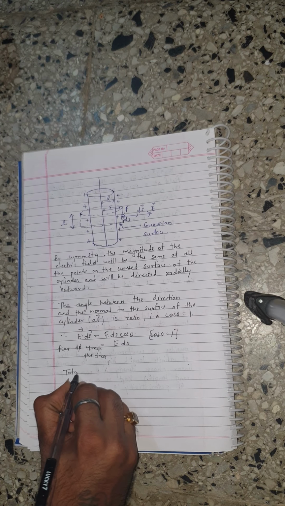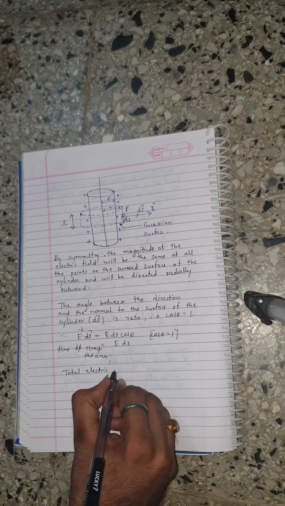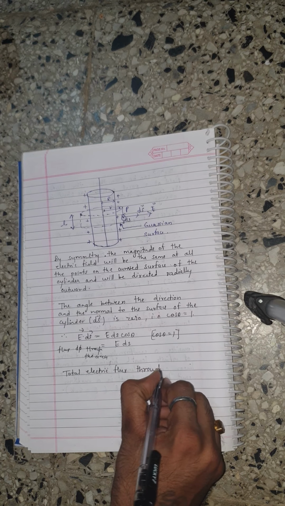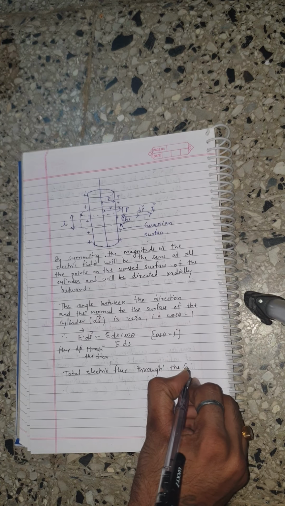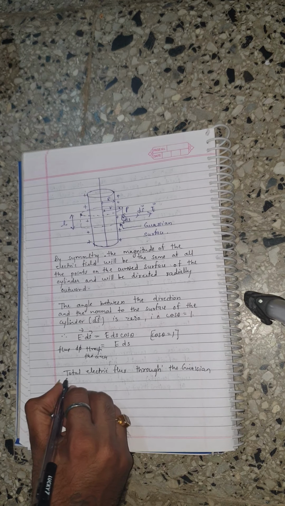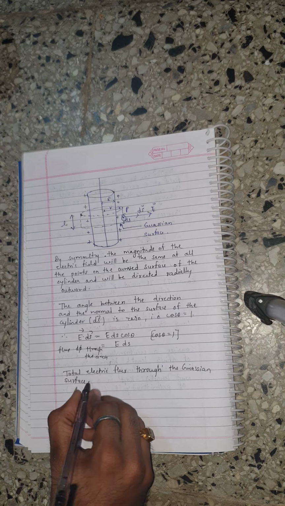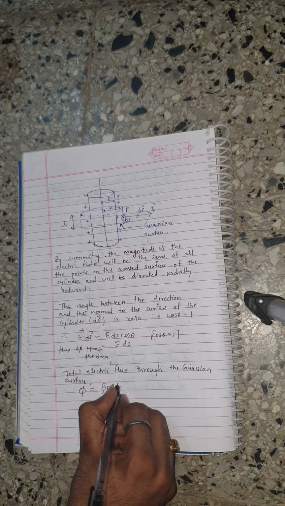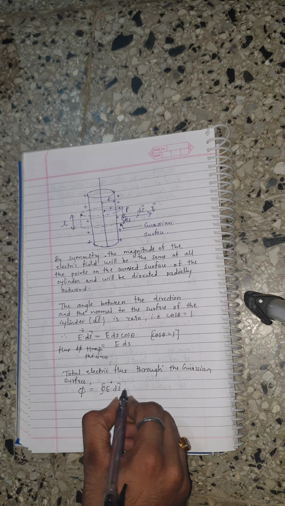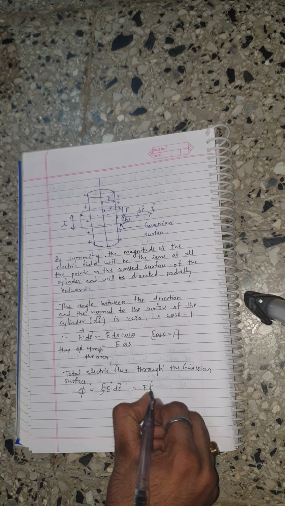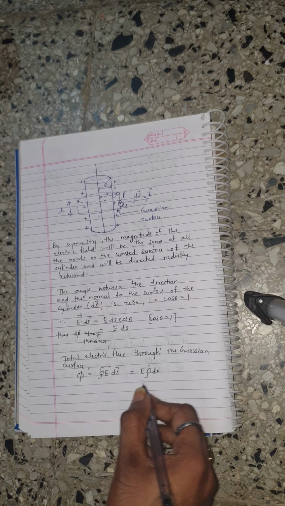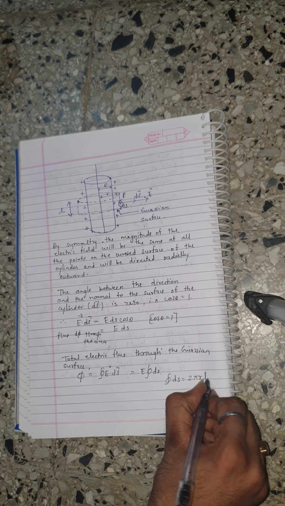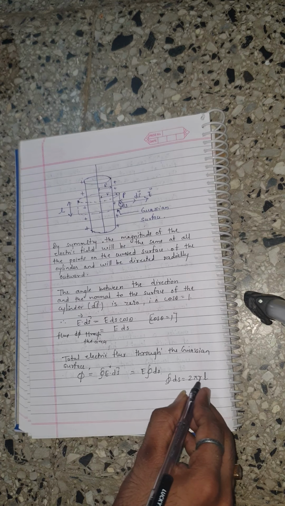So the total electric flux through the Gaussian surface would be given by flux equals integral of E ds, which is E times the integral of ds, where the integral of ds equals 2 pi r l, that is, for a cylinder the surface area is 2 pi r l.